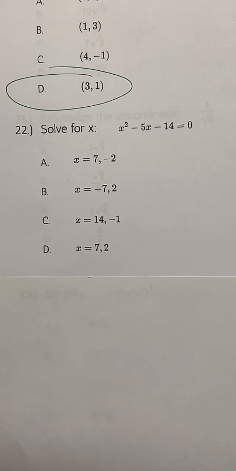All right, so let's see. For this number 22, solve for x. So we have x squared minus 5x minus 14 equals 0. So is your answer A, B, C, or D? And if you're not too sure, go ahead and put a question mark into the chat.